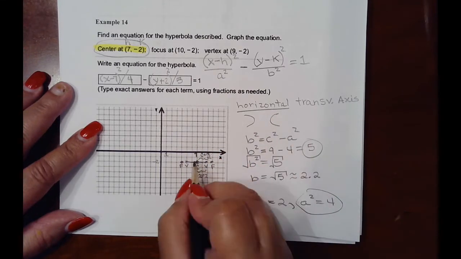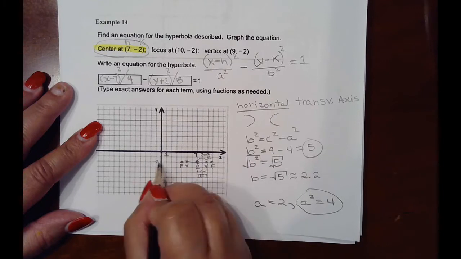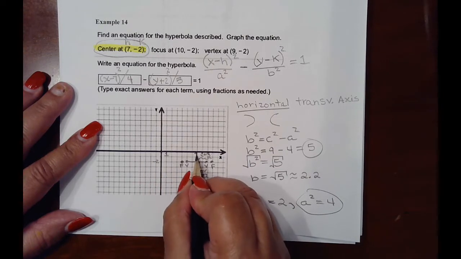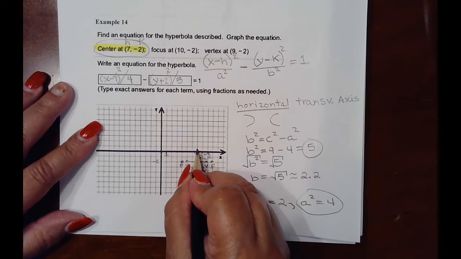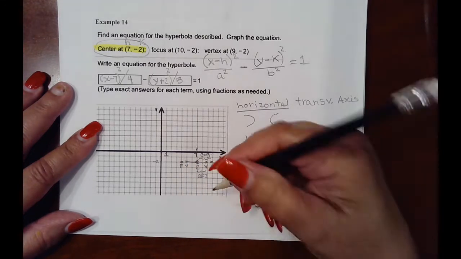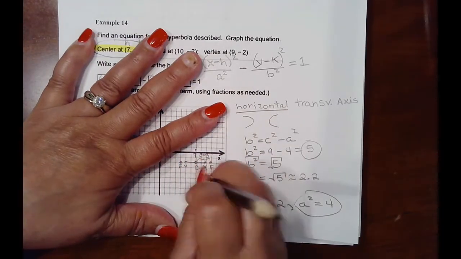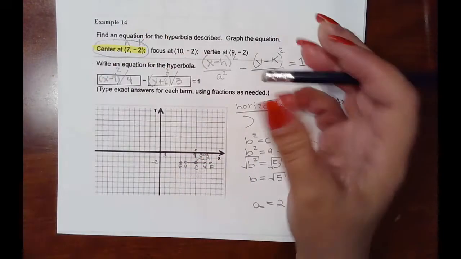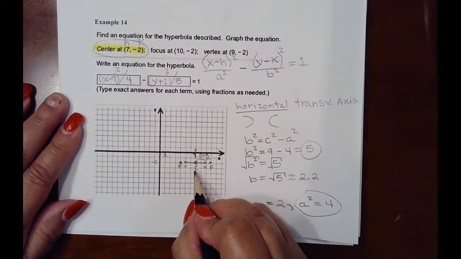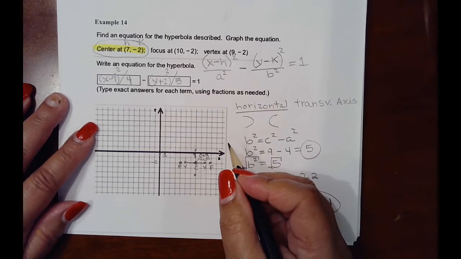So from the center, we're going to go up 2.2. Well, we're down at -2 right now, so this would be 2, and a little bit higher would be about right there. And if we're going down 2.2, that would be down 1, down 2, and then just a smidge more. And that's going to help us make the box.